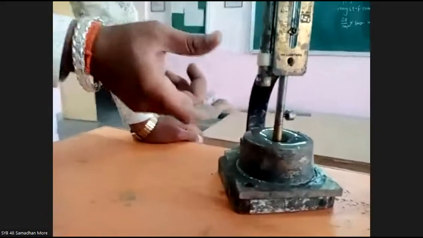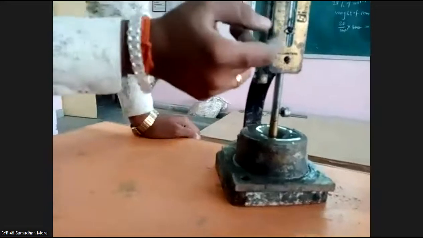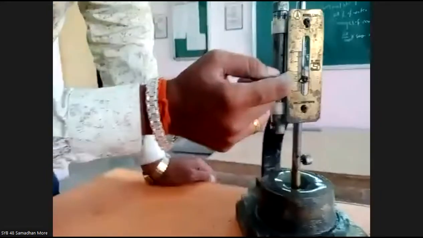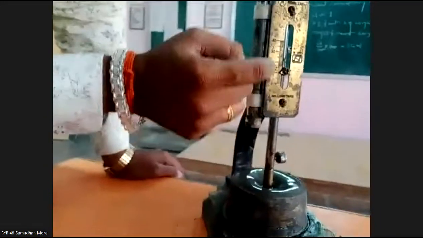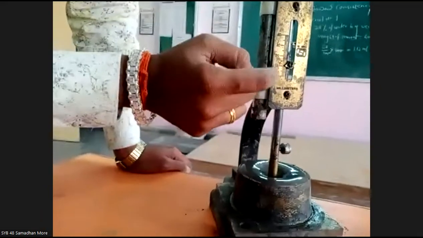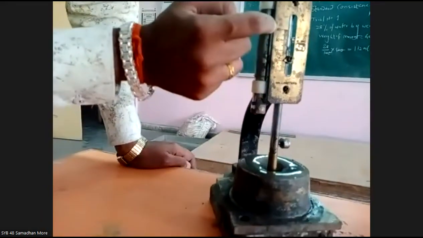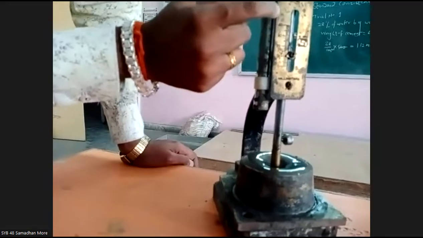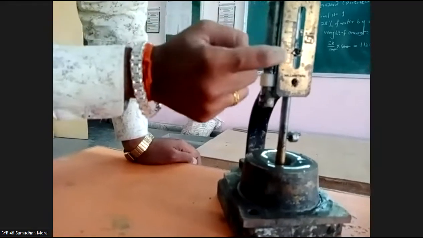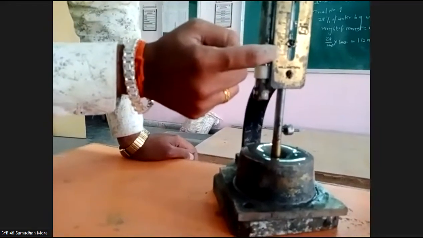So when we are getting the standard consistency, the penetration of the plunger should be 5 to 7 mm from the bottom, that is from 0 to 10. Okay, the reading should be 5 to 10 mm. Or if you calculate it from the top, that is from 50 mm, it should be 32 to 35 mm from the top.